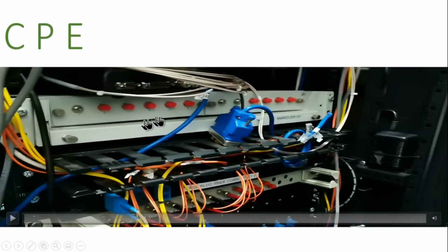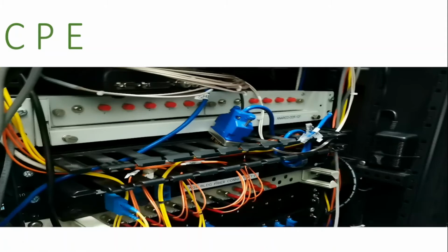This is what we call the customer premises equipment, where there is a fiber optics conversion. From outside, from the demarcation point, the cable will go here in order to convert the signal into light, from electrical into fiber optic signal.